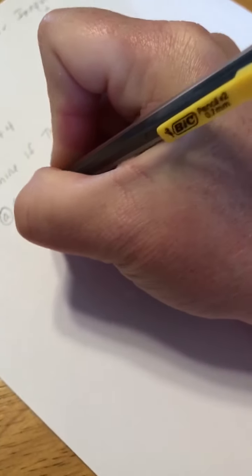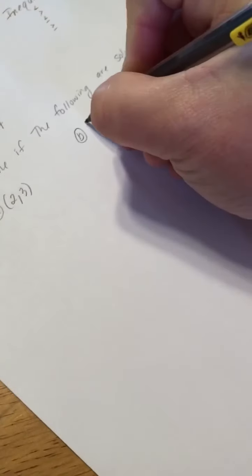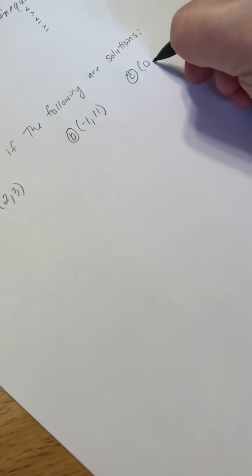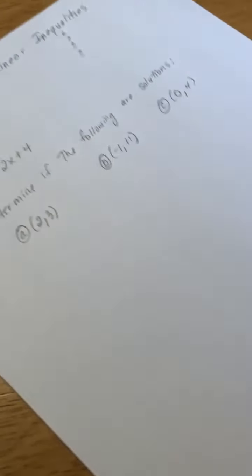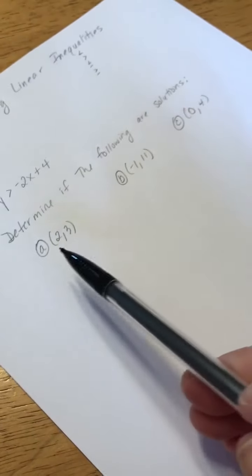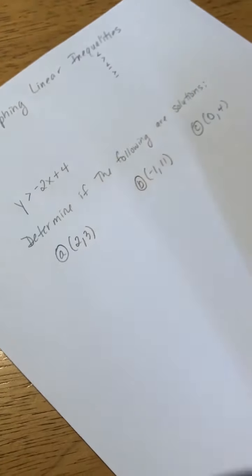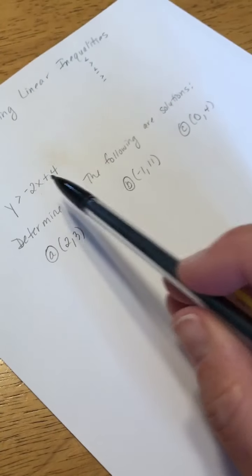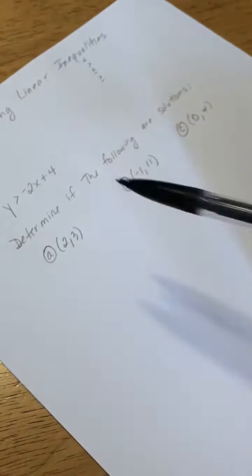So the first ordered pair is the ordered pair 2, 3. The next one is negative 1, 11. And the third one is the ordered pair 0, 4. Okay? So we need to determine if these are solutions to this inequality. So most of you probably know what to do. You're going to plug the x in for x, the y in for y, and see if it works. So go ahead and do that.